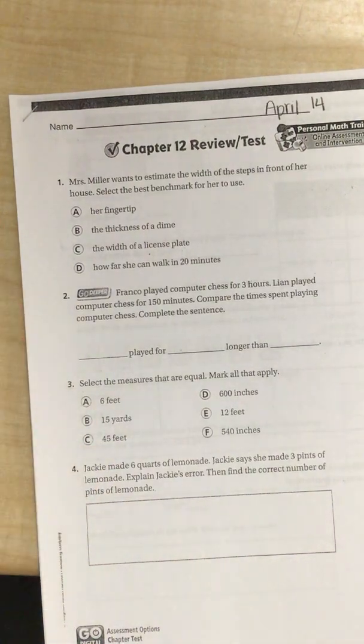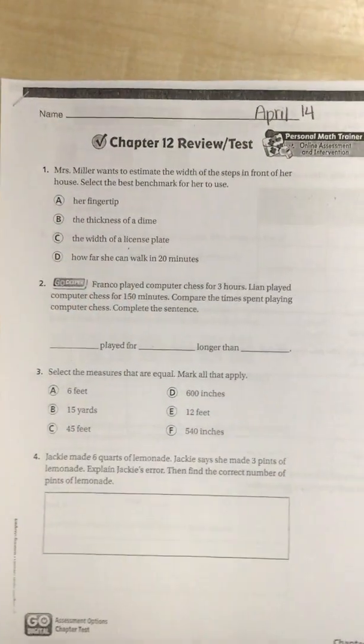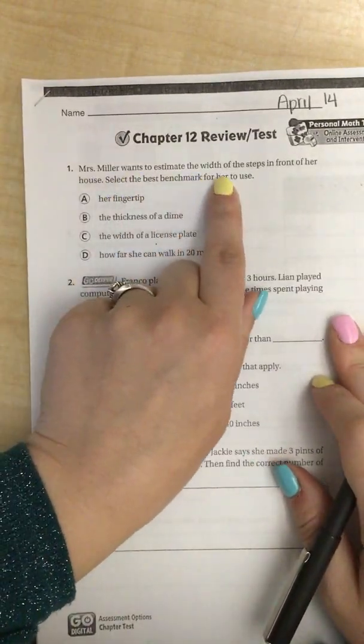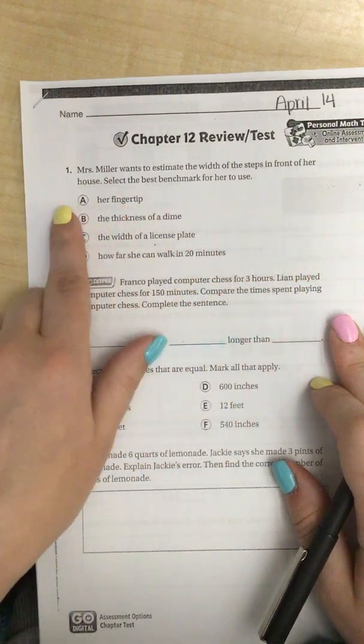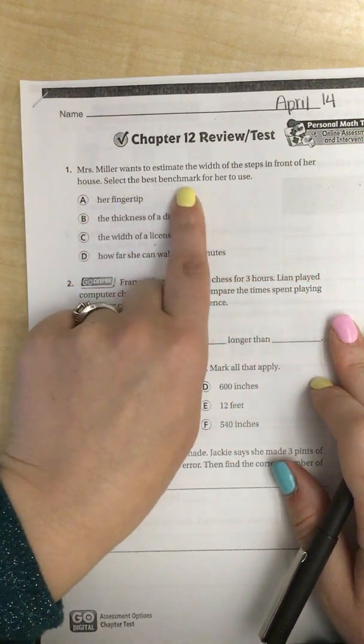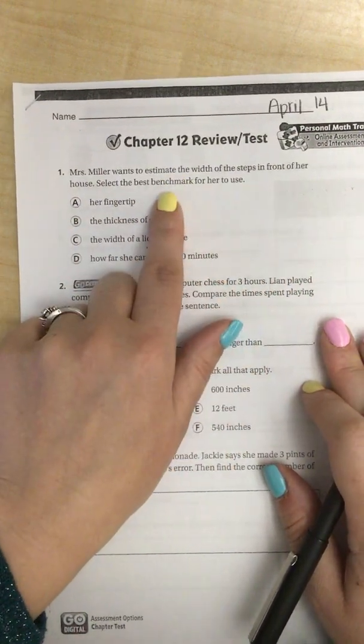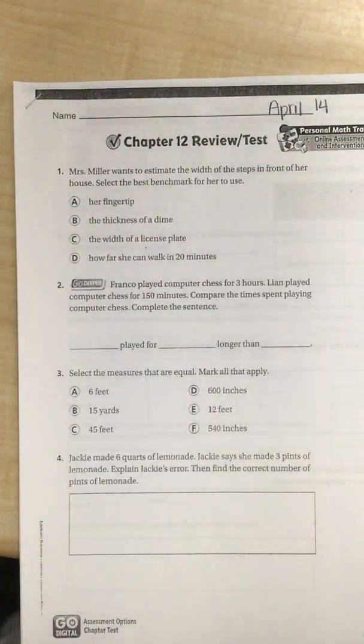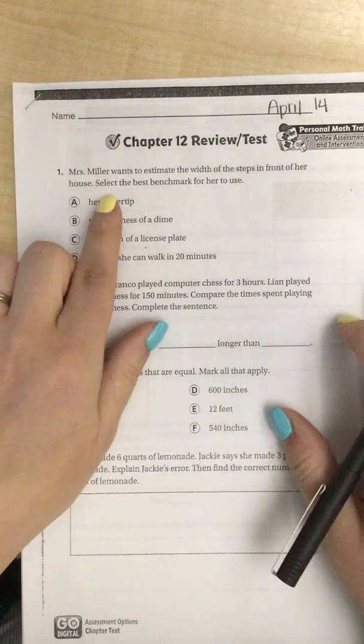This is the Chapter 12 Customary Measurements Review Test for Go Math 4th grade. Number 1, Mrs. Miller wants to estimate the width of the steps in front of her house. Select the best benchmark for her use. Remember, a benchmark is the measurement that we use to give us an idea of how big these things are.